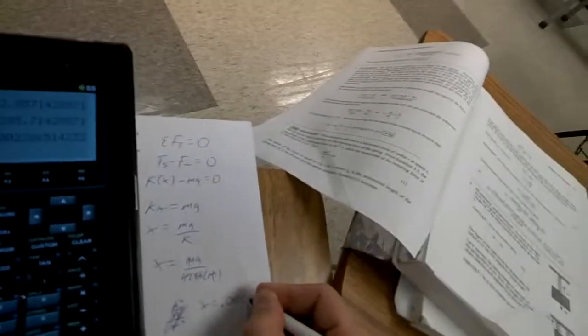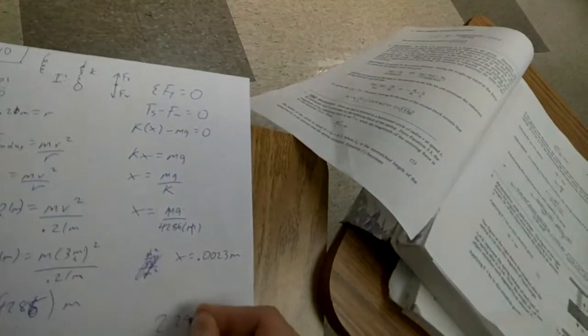I don't know. 0.0023, and that should come out to be in meters. And let's see what they got. Problem 7. They have 2.29 times 10 to the negative third. And I have, oh, I miscopied. 0.00228. So, oh no, that works.